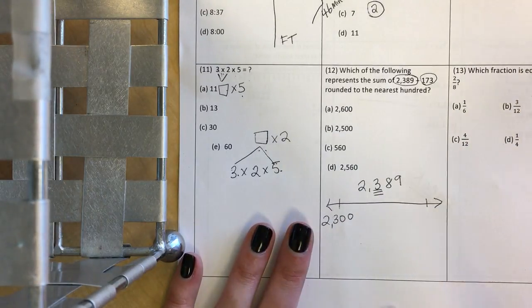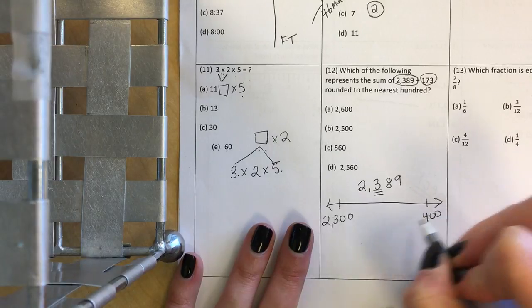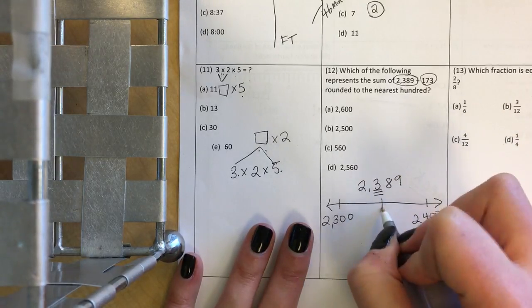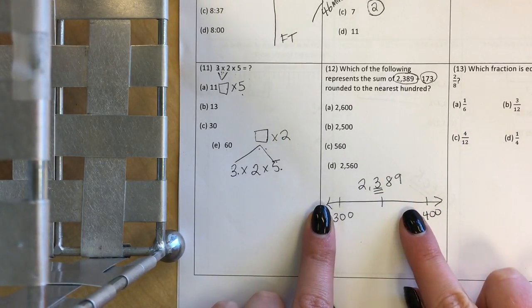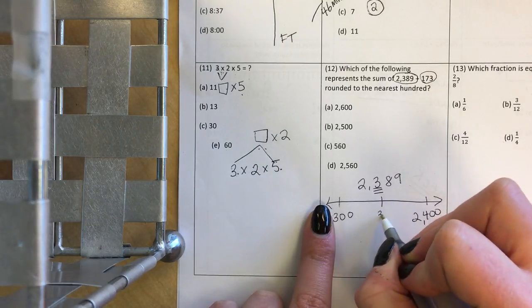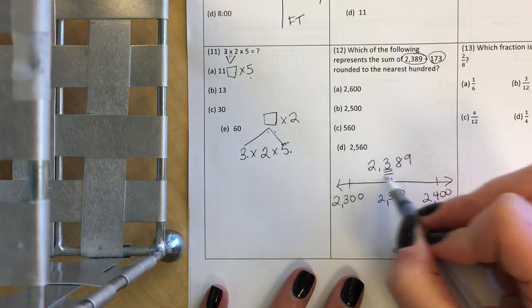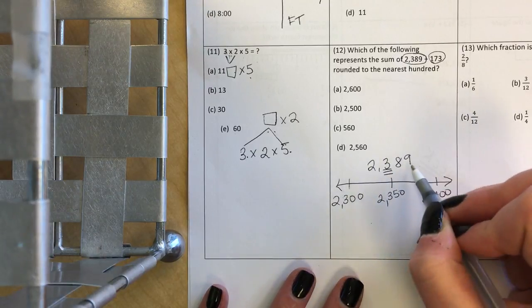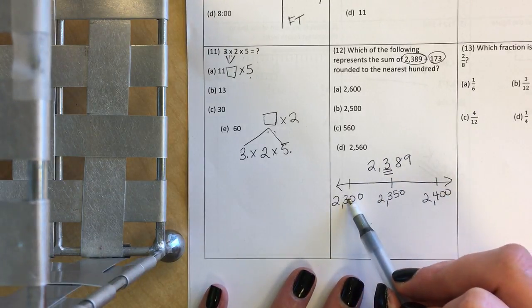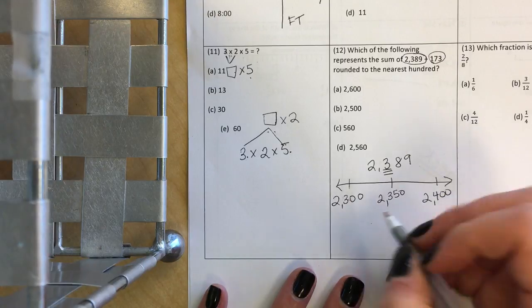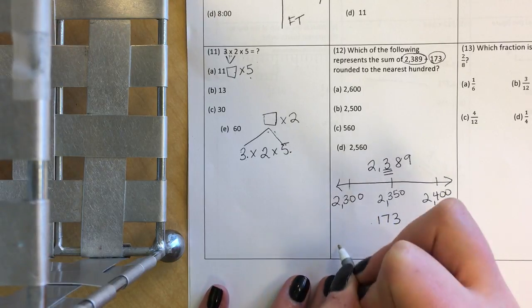My next 100 is going to be 400. I'm going to put my 2 in front. And then in between 300 and 400 is 350. I'm putting my 2 in front. And now I can put this number on our number line and see whether it's going to round down or round up. Same thing with 173.